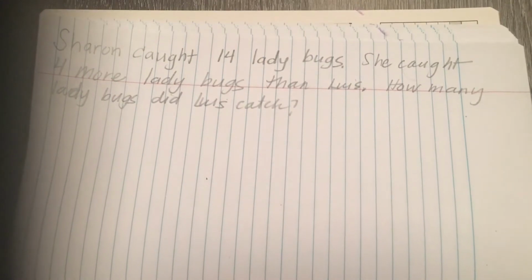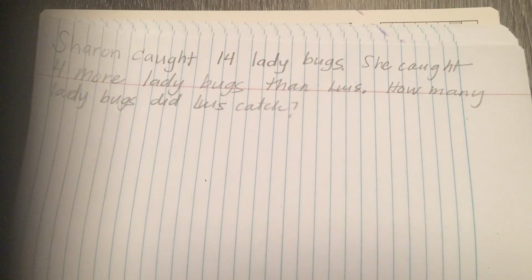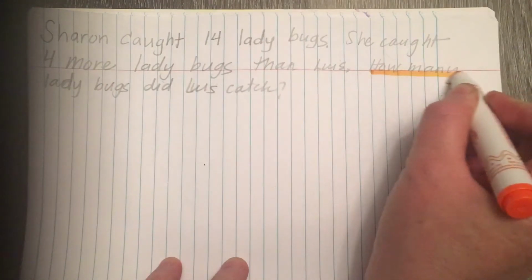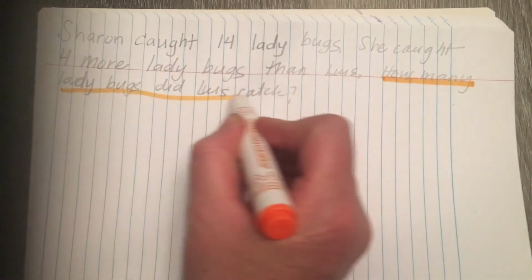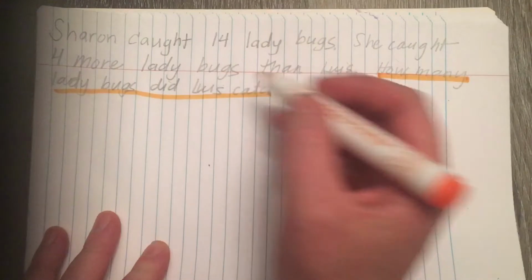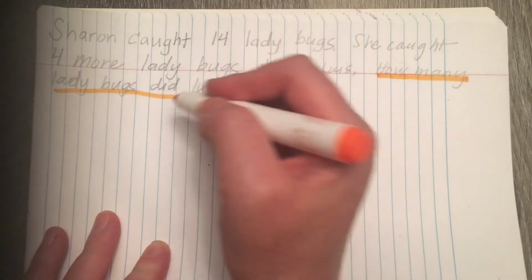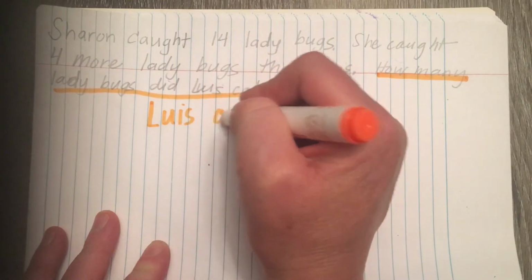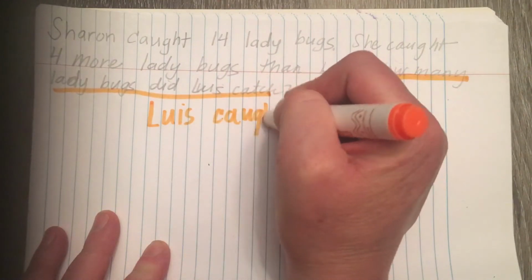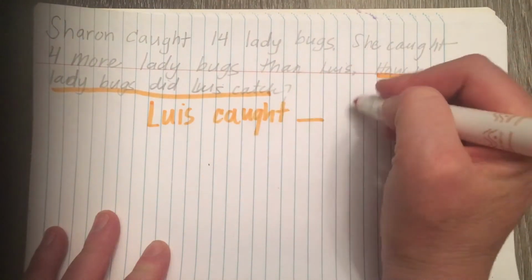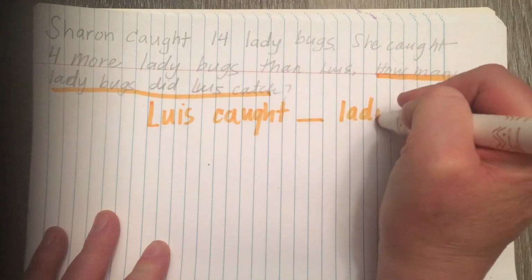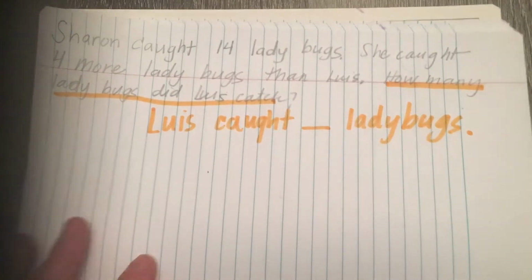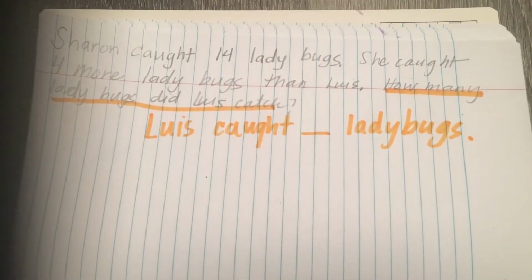So what we first need to do is look here and find our question. How many ladybugs did Louise catch? We're going to turn that question into a statement. Louise caught blank ladybugs. That is the purpose of our problem. If we don't answer that, then we haven't done our problem correctly.